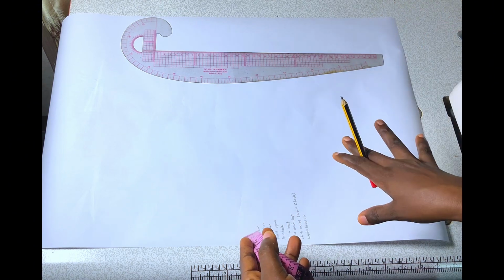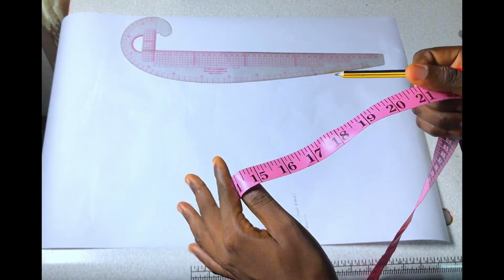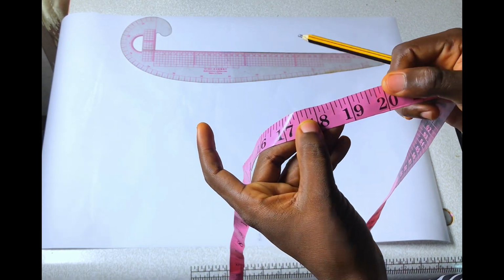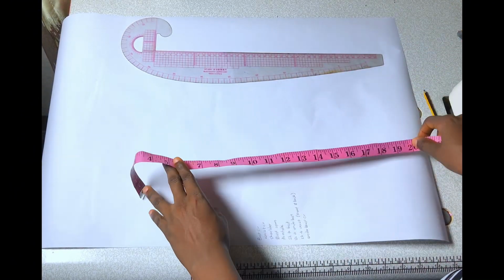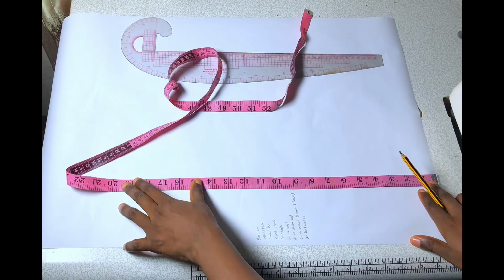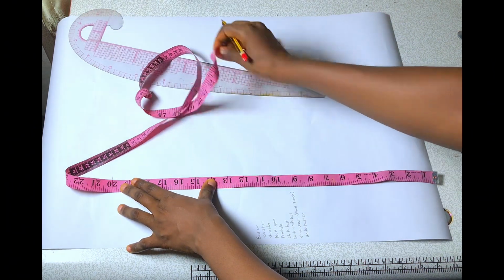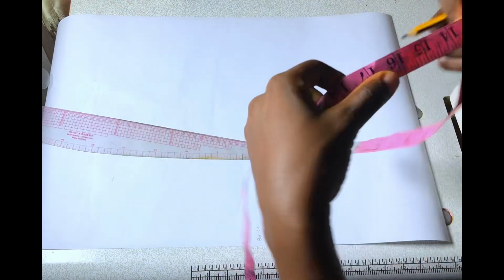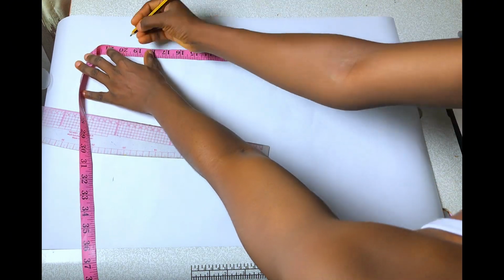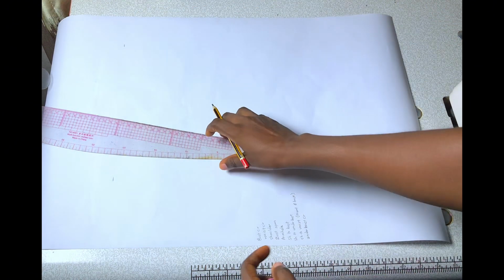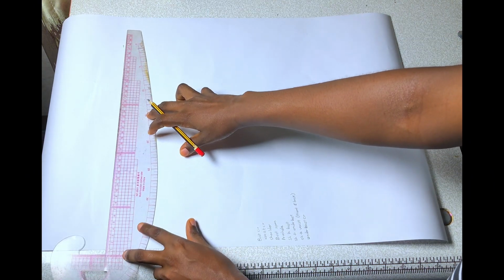Listen again. I'm going to use half of my bust circumference. My bust circumference is 36. I'm going to use half of it, which is 18, and then I'm going to add 2 extra inches to this measurement, making it 20. So I'm going to place my tape and mark out 20 inches. I repeat the same on this other part, also 20 inches. Then I'm just going to draw a straight line like this, connecting both points.